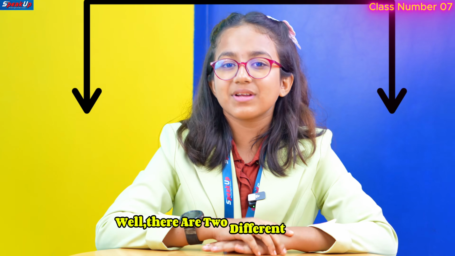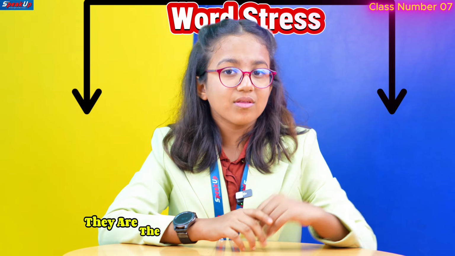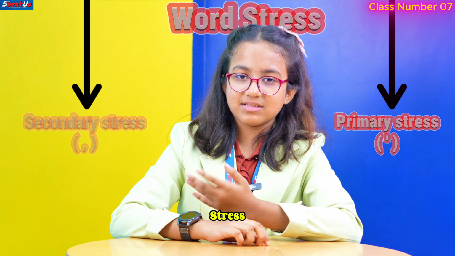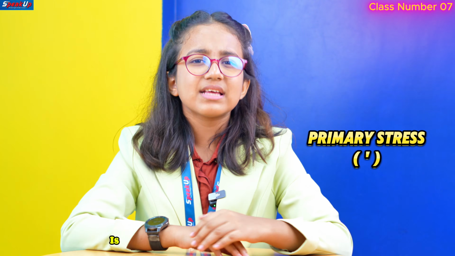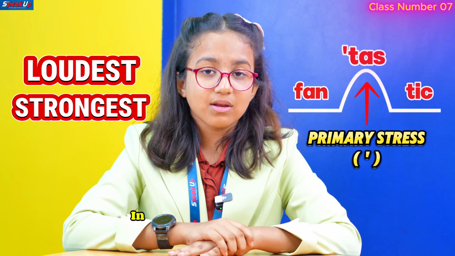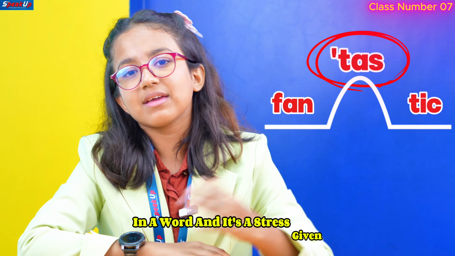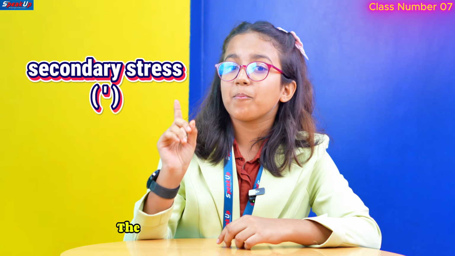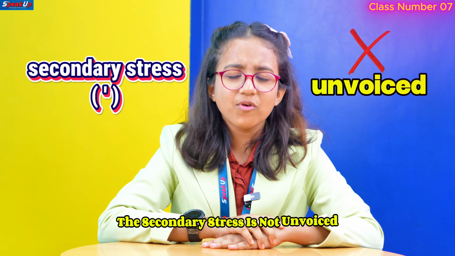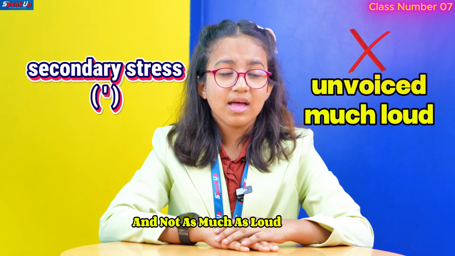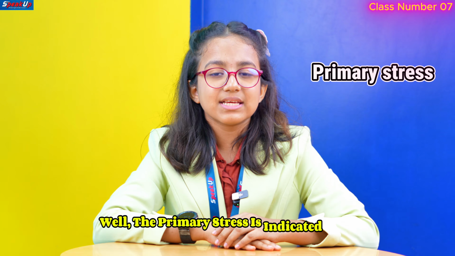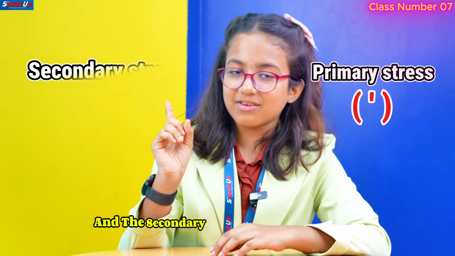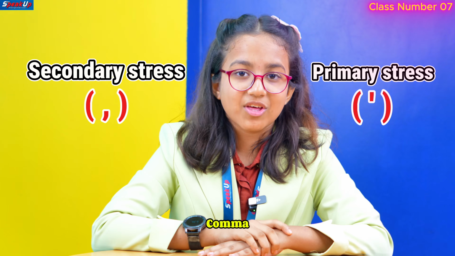Well, there are 2 different kinds of word stress. They are the primary stress and the secondary stress. The primary stress is the loudest and the strongest stress in a word. It's a stress given to a syllable which makes it much more prominent than the rest of the syllables. On the other hand, the secondary stress is not as loud as the primary stress. The primary stress is indicated with an apostrophe, and the secondary stress is indicated with a comma.